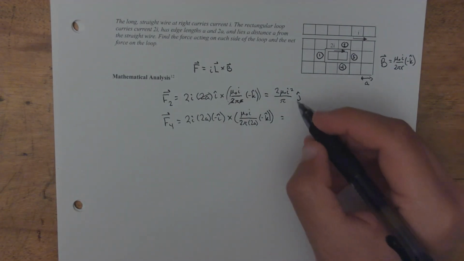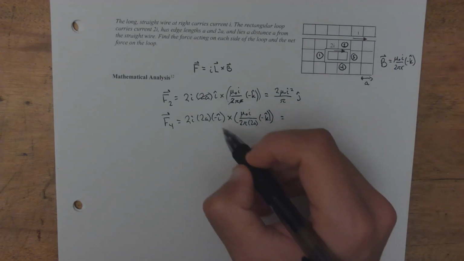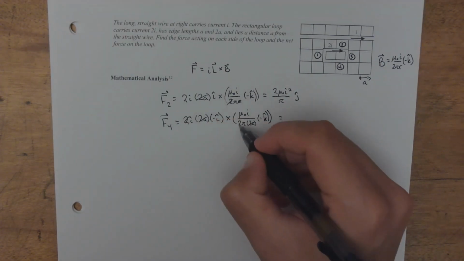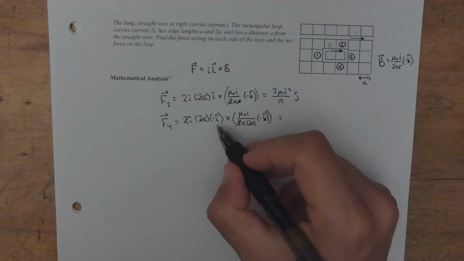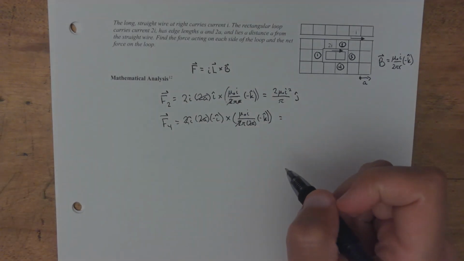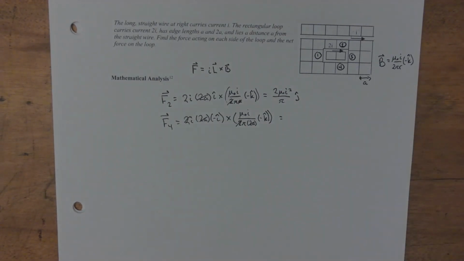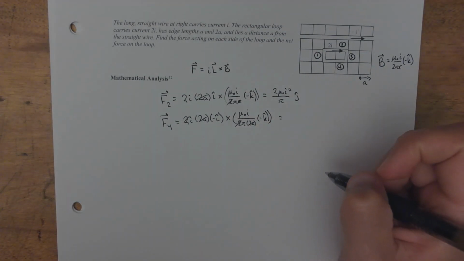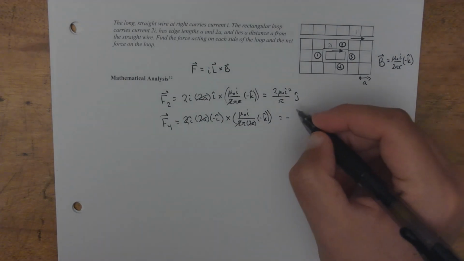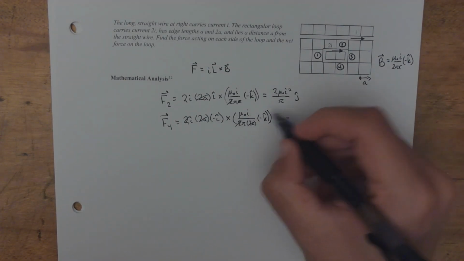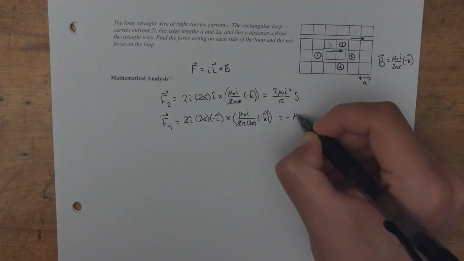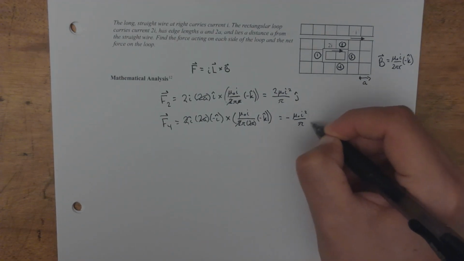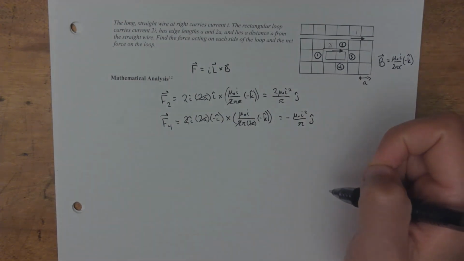So now this 2A cancels with that 2A. You can cancel this 2 and that 2. Now I have negative I-hat crossed with negative k-hat, or you can just do I-hat crossed with k-hat, which is negative j-hat, and a negative times a negative is a positive, so it's in the negative j-hat direction. And we have an I and a mu naught, so that's mu naught I squared divided by pi in the negative j-hat direction.